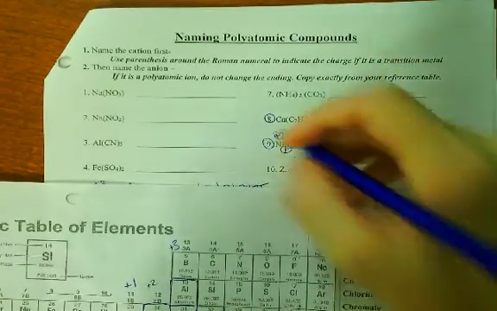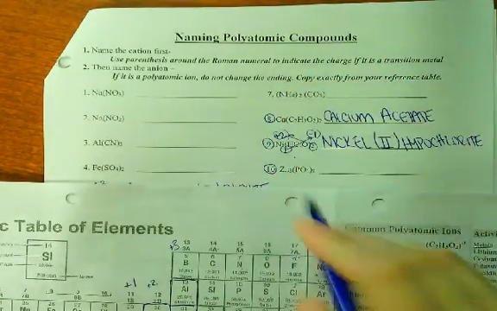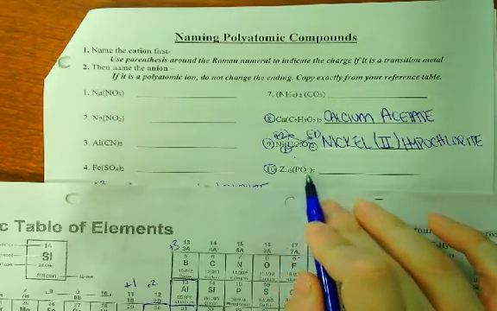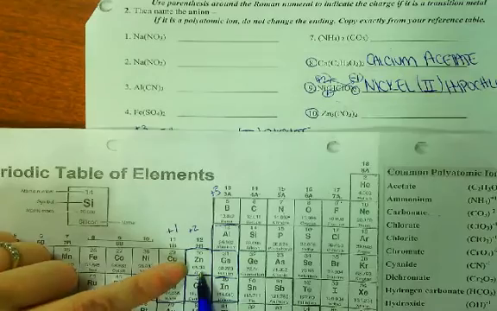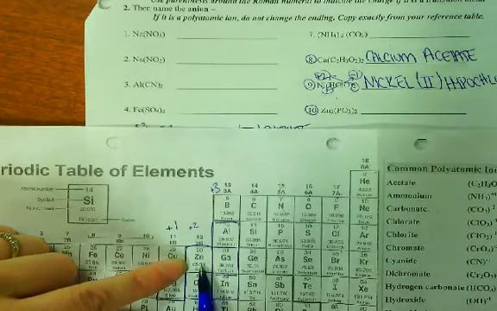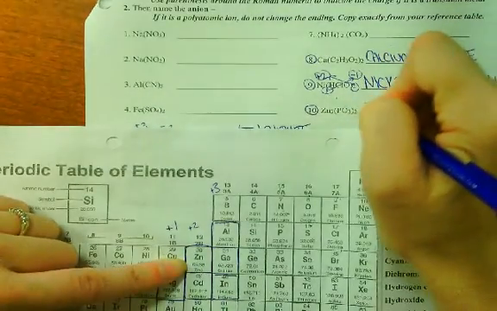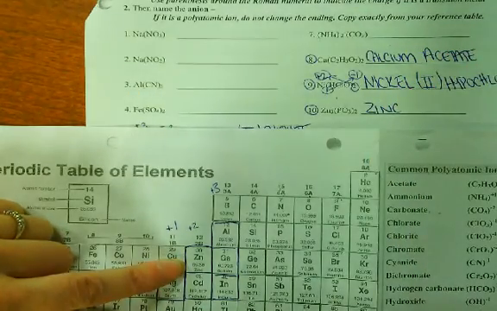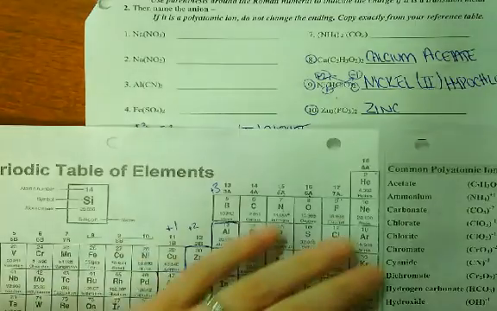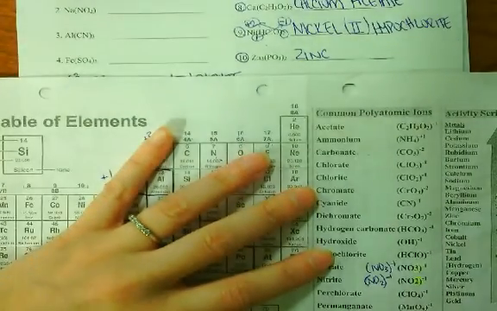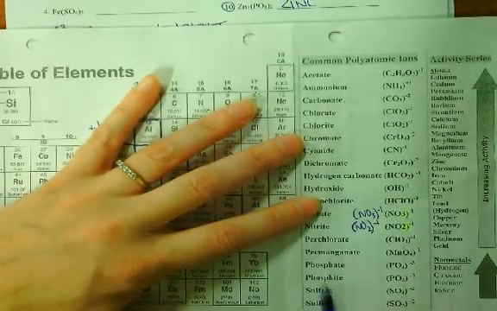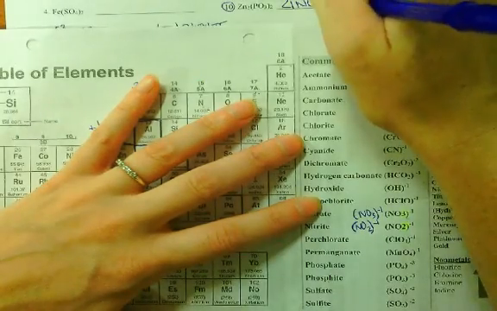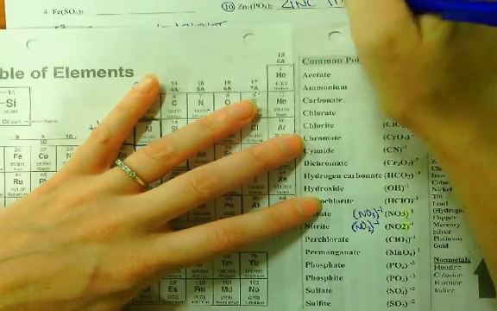Okay, we can keep moving on to 10. 10, Zn3PO32. Zn is zinc, and zinc is in that block. It's one of the 2 and 2b that always makes a +2. So I don't have to call it zinc 2, I just call it zinc, no Roman numeral needed. Zinc, and then PO3 is phosphite down here. PO3, phosphite. So I just call it zinc phosphite.